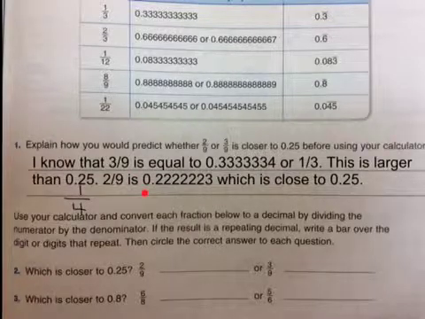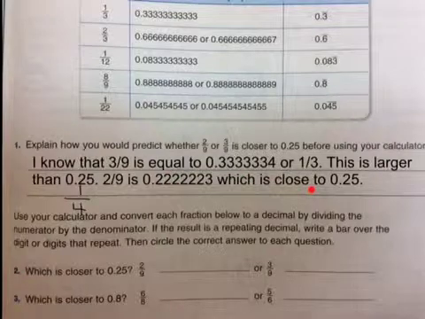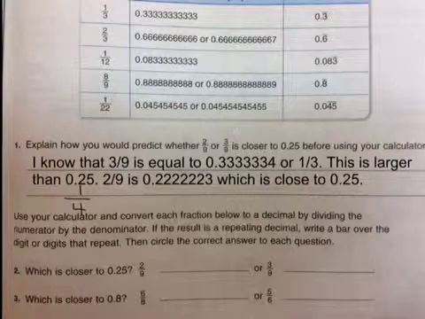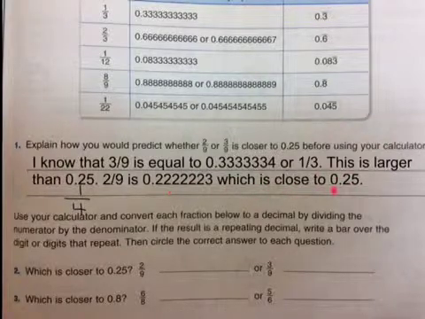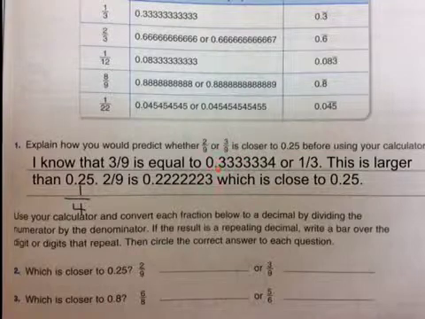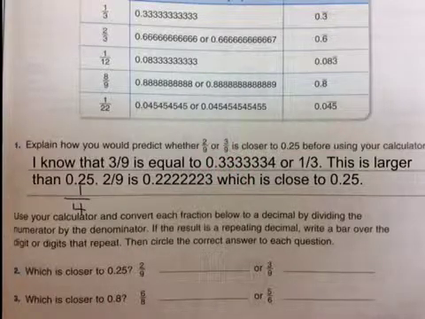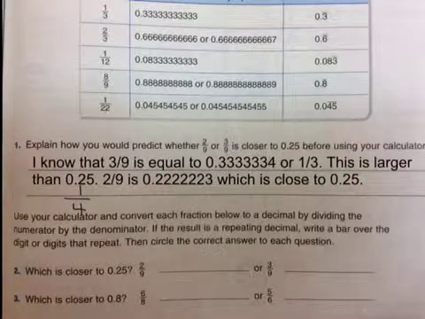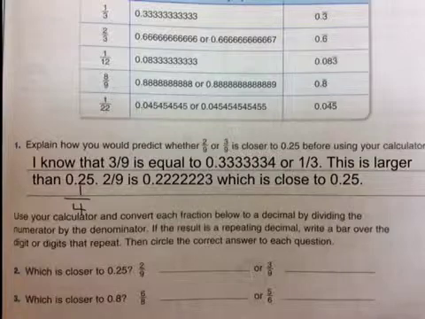2/9 is 0.2 bar notation, which is close to 0.25. It's really very close. It's only off by about 0.02 something. This one's off by almost 0.08. And this one's off by 0.02 something, okay? So clearly these two are closer to each other than this one. This is my explanation, boys and girls. You can go ahead and use it, or you can use your own.